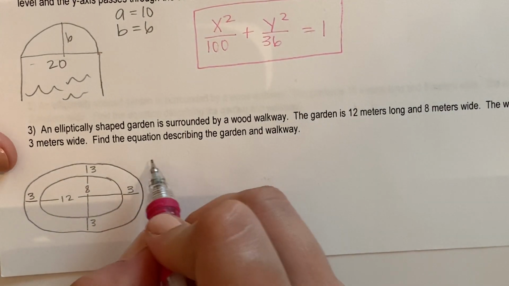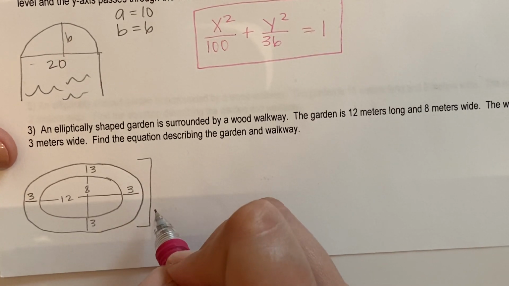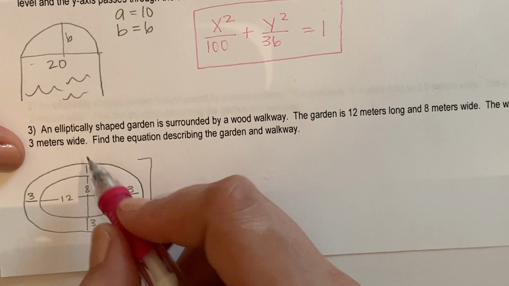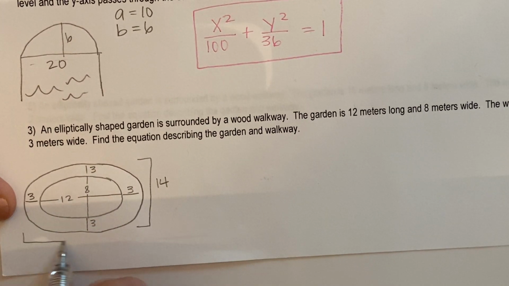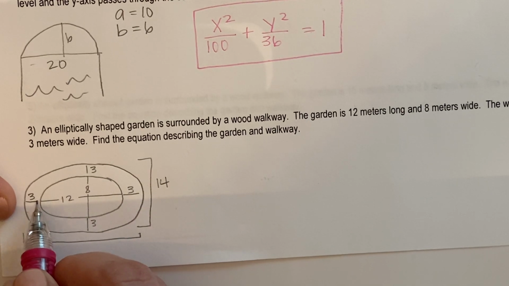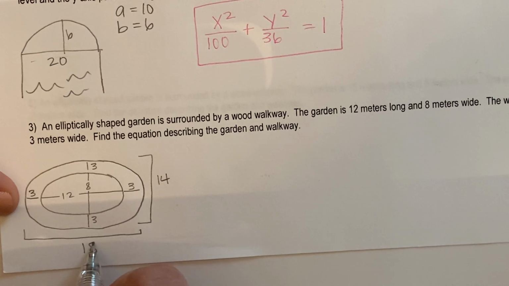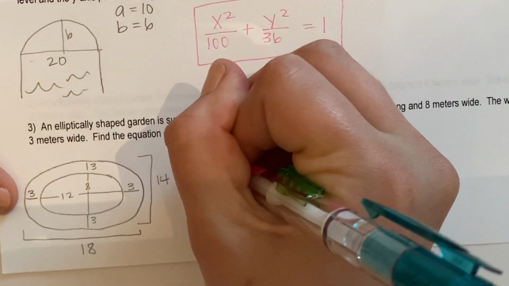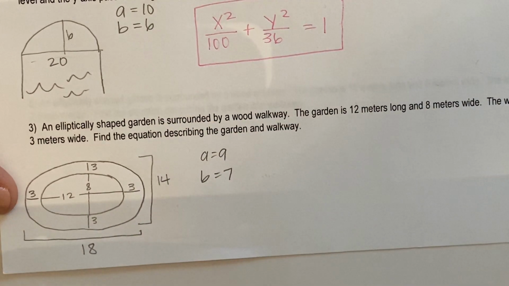So this is where they try to trick us. They want us just to do 8 plus 3 to get this, but 3 is on both sides. So you're really doing 8 plus 6. So we get 14. And not 12 plus 3, but 12 plus 6, because there's 2 sides. So 18. There's our A and B. Half of 18 is 9. Half of 14 is 7.